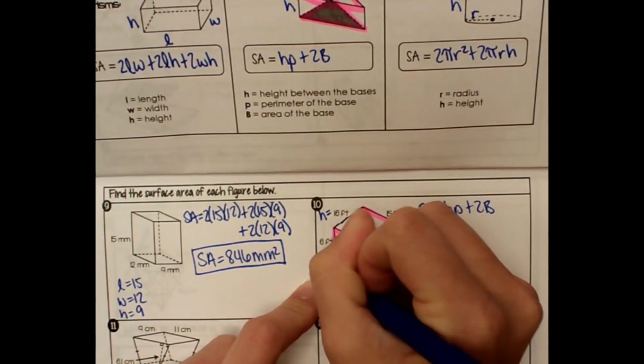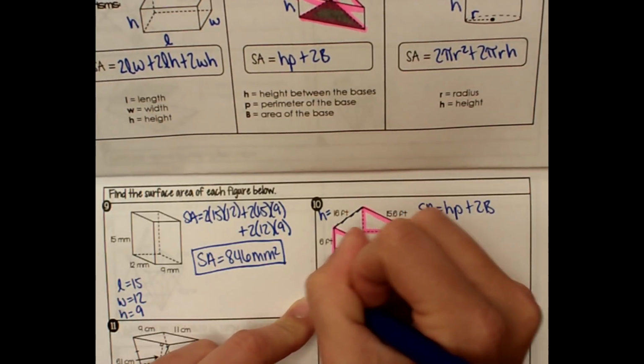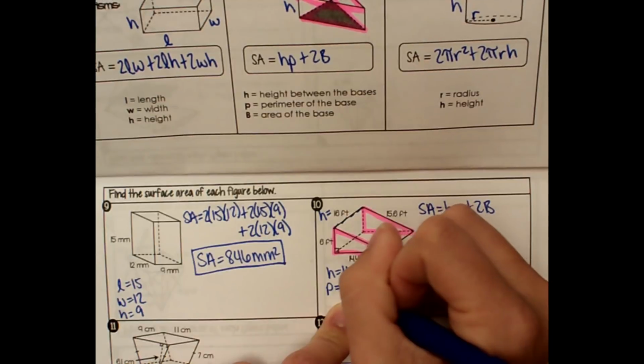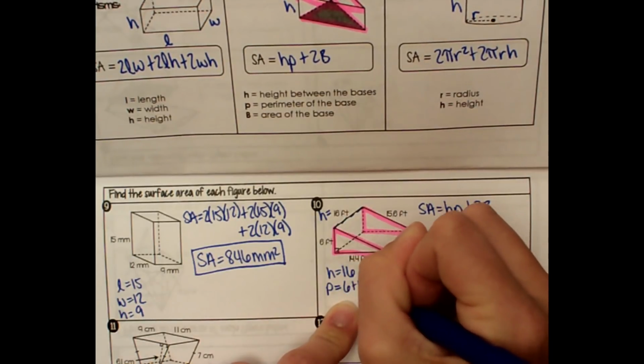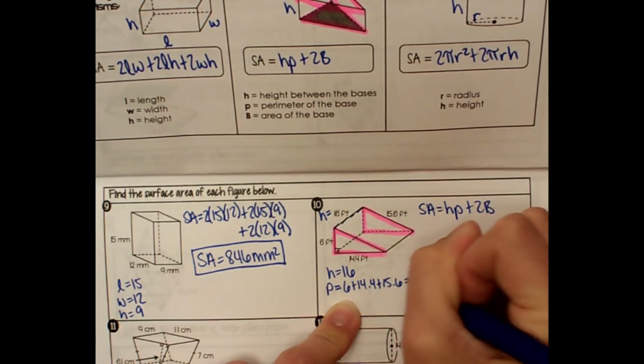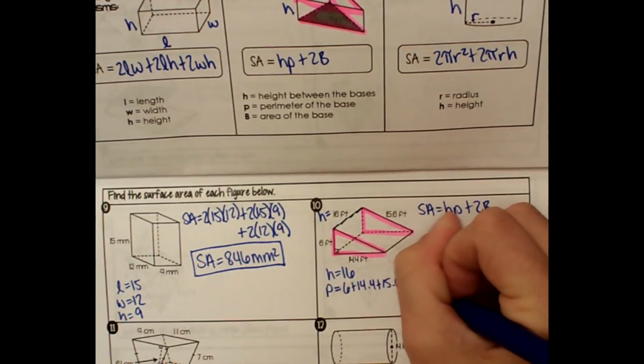So H is equal to 16. We need the perimeter of the base. So perimeter of your base is equal to 6 plus 14.4 plus 15.6. So in that case we get our perimeter is equal to 36.